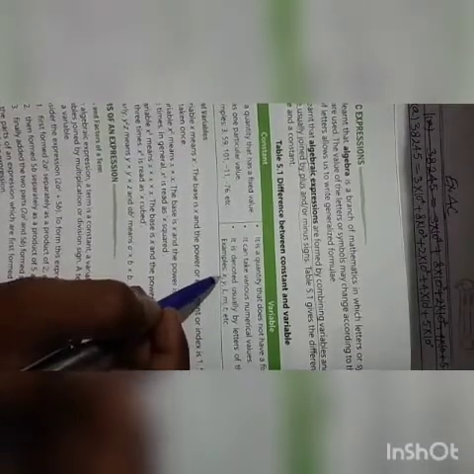Like in class 6 I had explained, suppose x is denoted by days in a month. So you can have different days in different months. In January 31, February you can have 28, 29, or likewise. April 30. So different values can be there. So that's the difference between constant and variable.